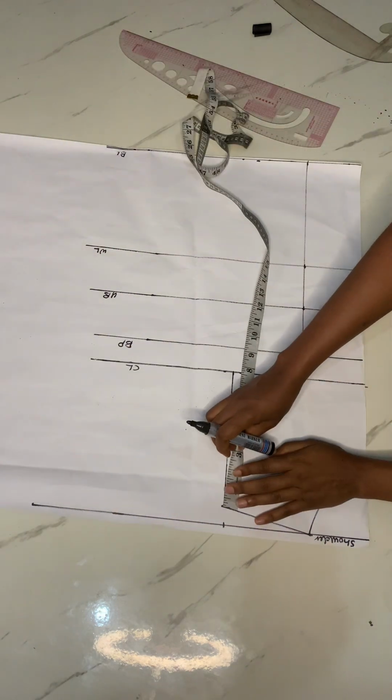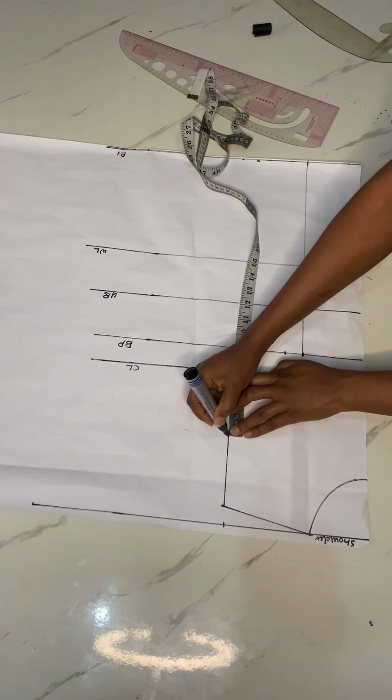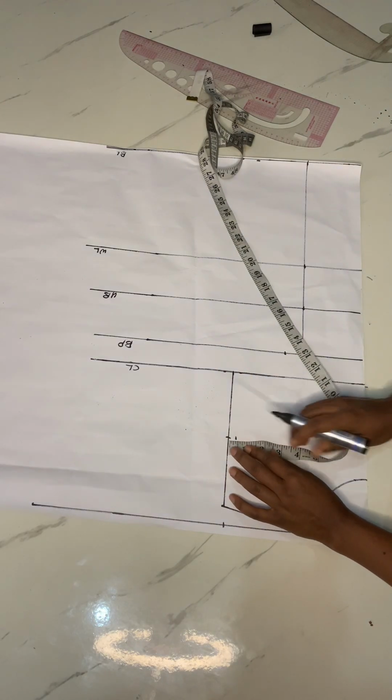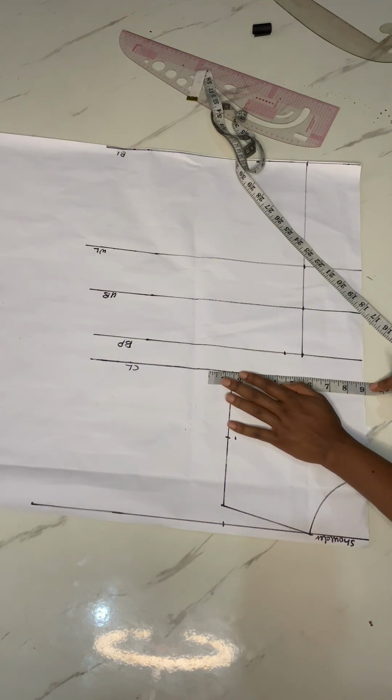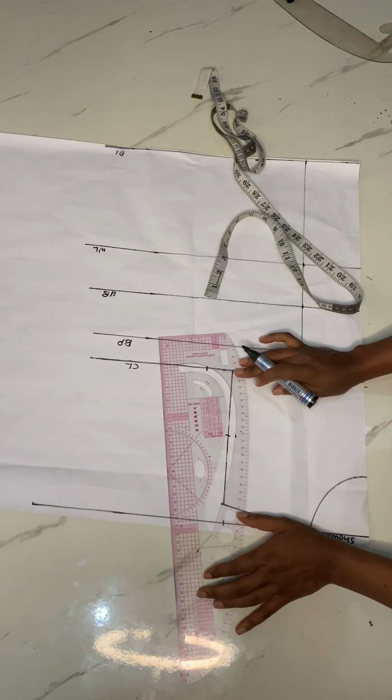The next thing to do now is to get the midpoint of this straight line. So go ahead and place your tape rule, fold it into 2 and get the midpoint. So at that midpoint, go in by ½ inch. On the chest line, mark a quarter of your bust measurement. After that, go ahead and connect the points together.